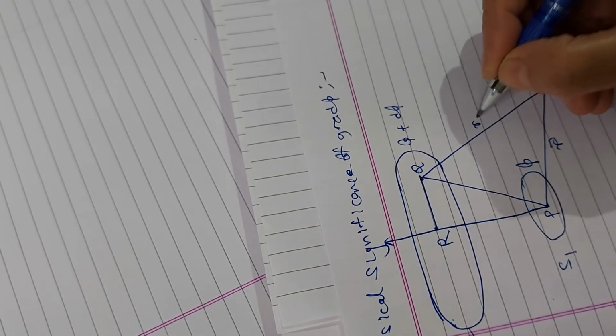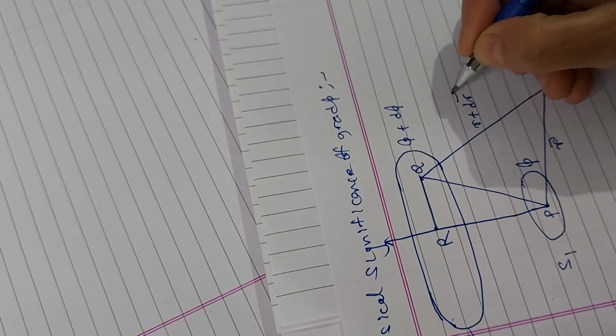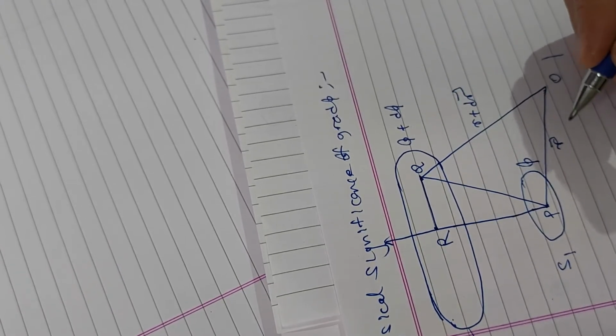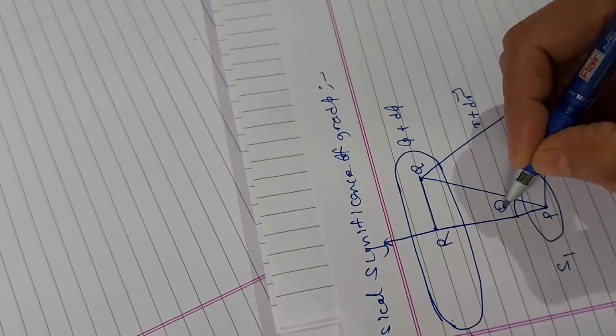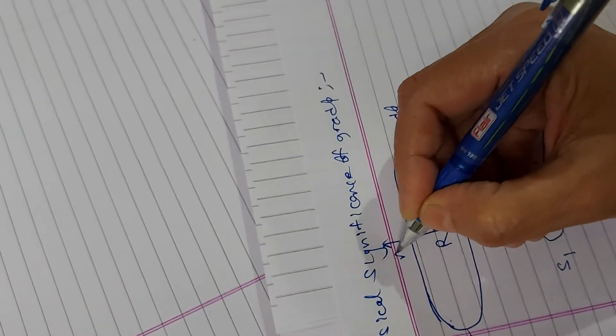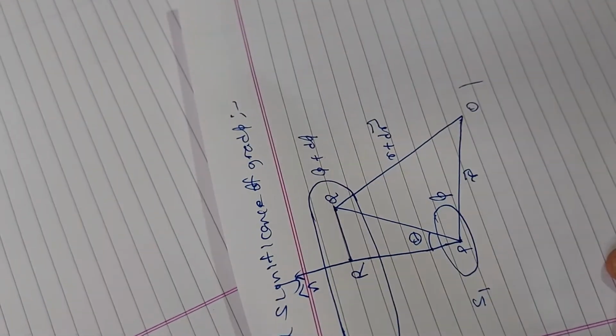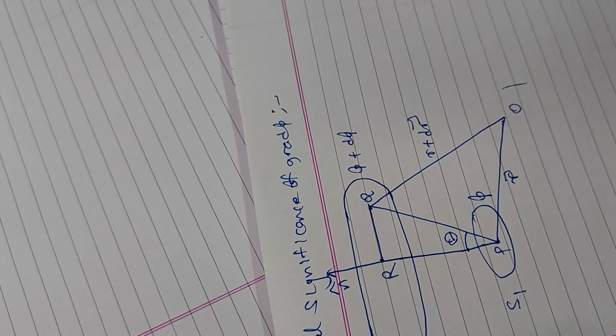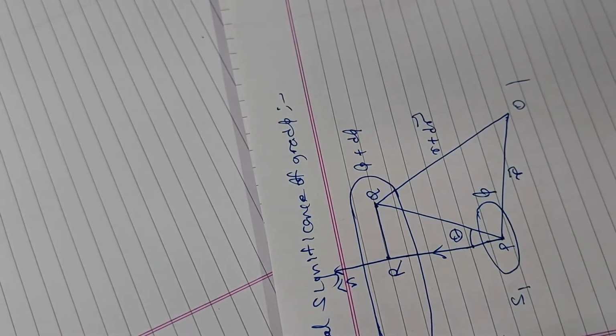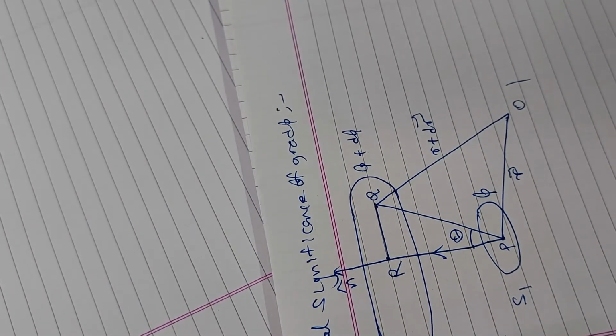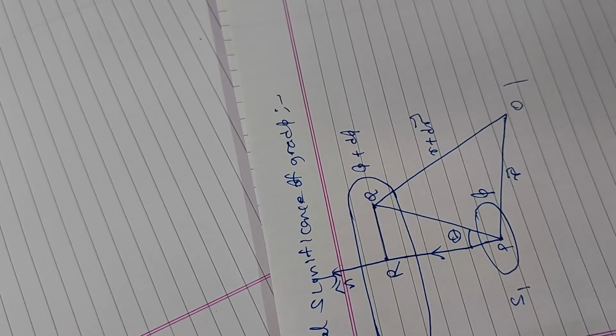This is r plus dr. And this is theta. And this is my unit vector n cap. Okay. Now I'll just explain the diagram to you, and then we'll do the revision in the next video.